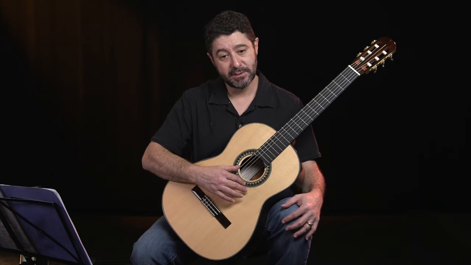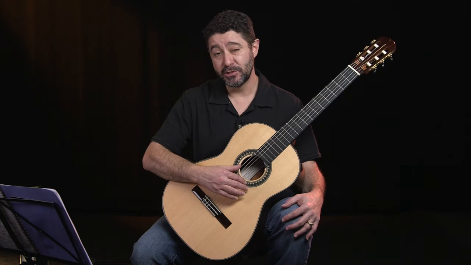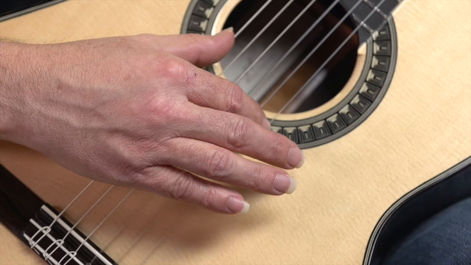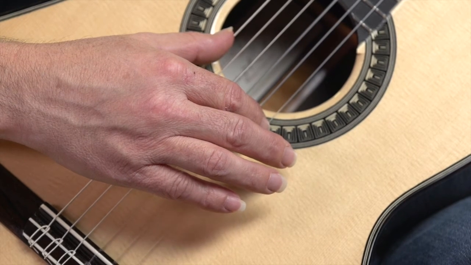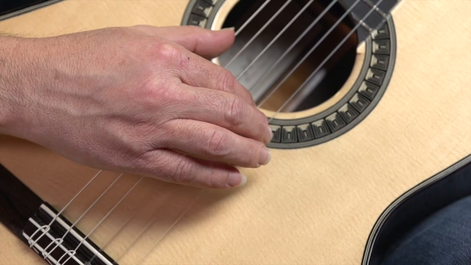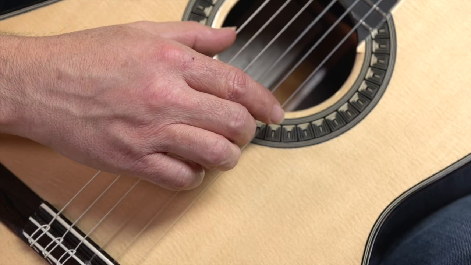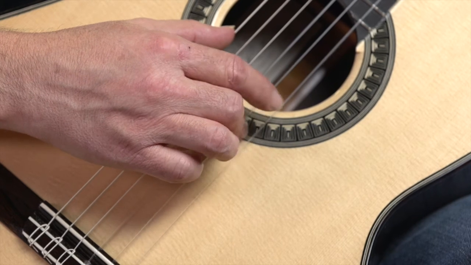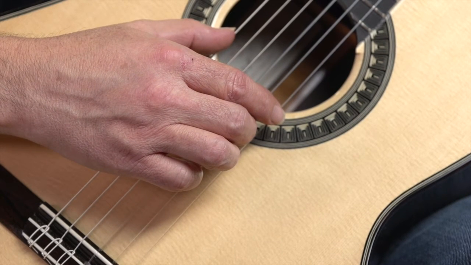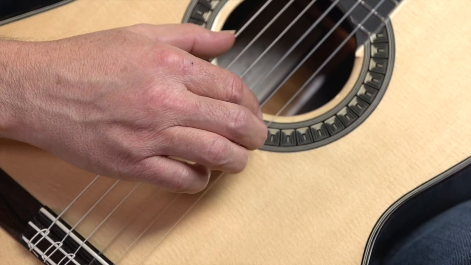I will count 4 counts in, and then we will begin together. Try to follow along. I will also count as I play the example, so you will hear that in the background. 1, 2, 3, 4. 1, 2, 3, 4. 1, 2, 3, 4. 1, 2, 3, 4.